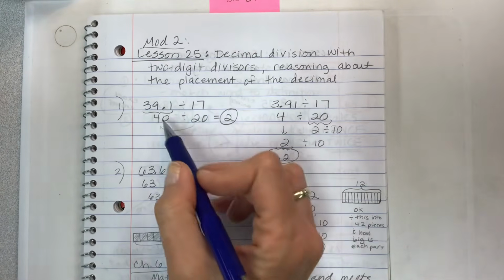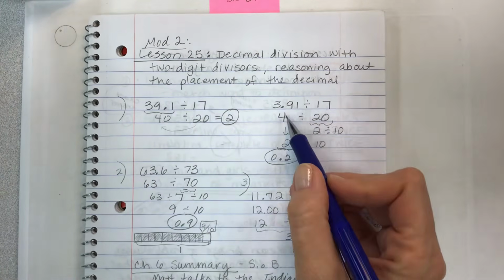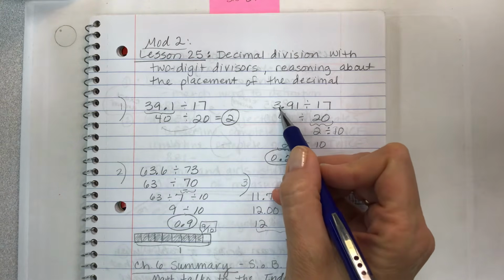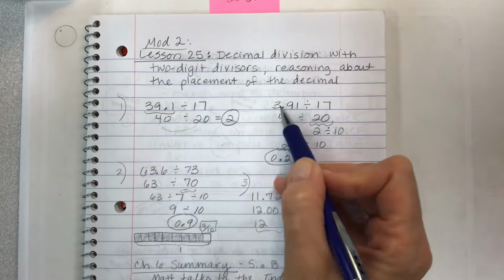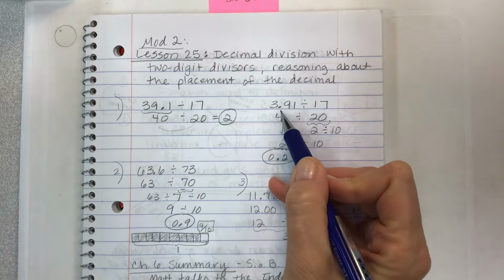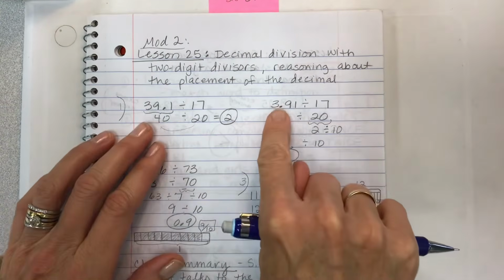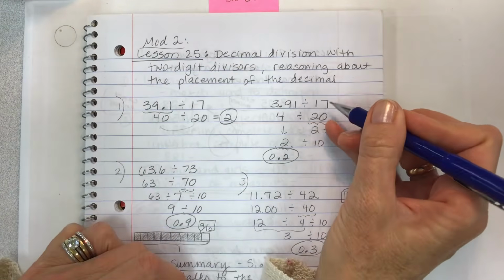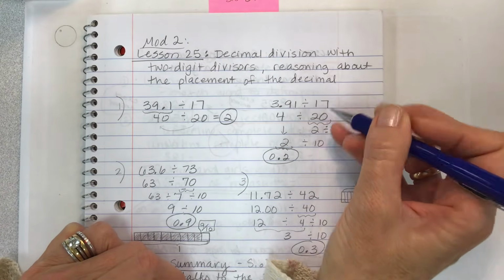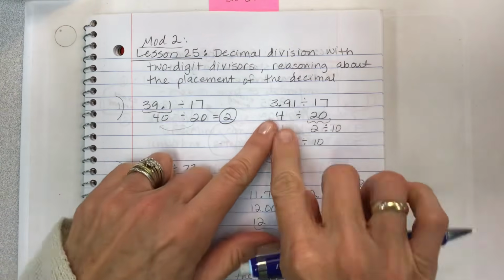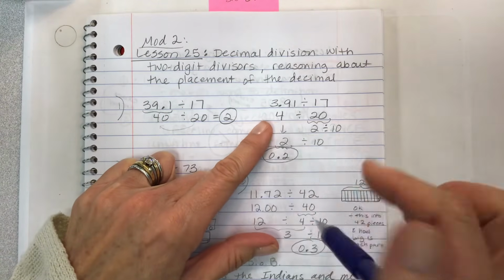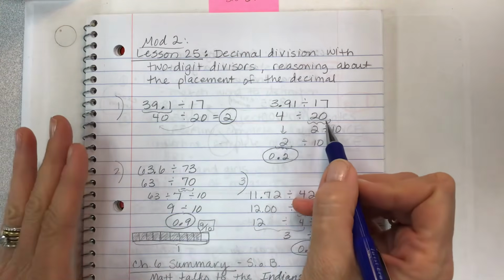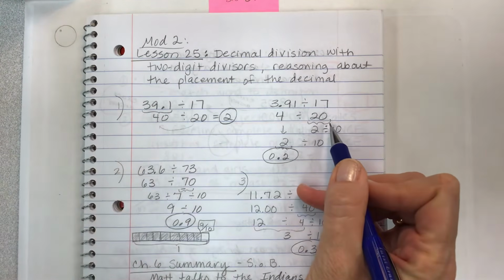Now that's real nice for the whole numbers, but what happens when you have a number like 3 and 91/100? Well, it's still got the 3, the 9, the 1, 391, but the decimal has shifted, so this number is only 1/10 the size of this number. Same divisor. So the divisor, when you round it first, is still 20, but you end up with 4 as your dividend. Now, don't panic. You can divide numbers of any size by a number of any size.